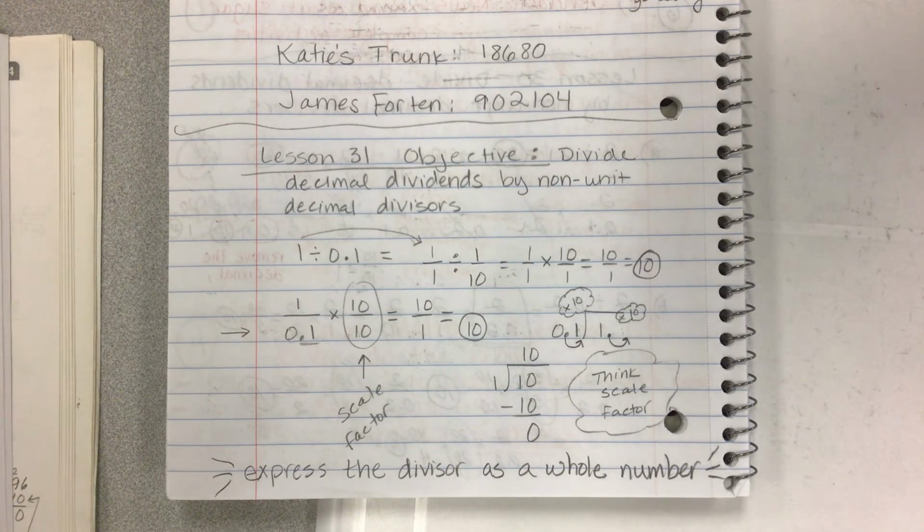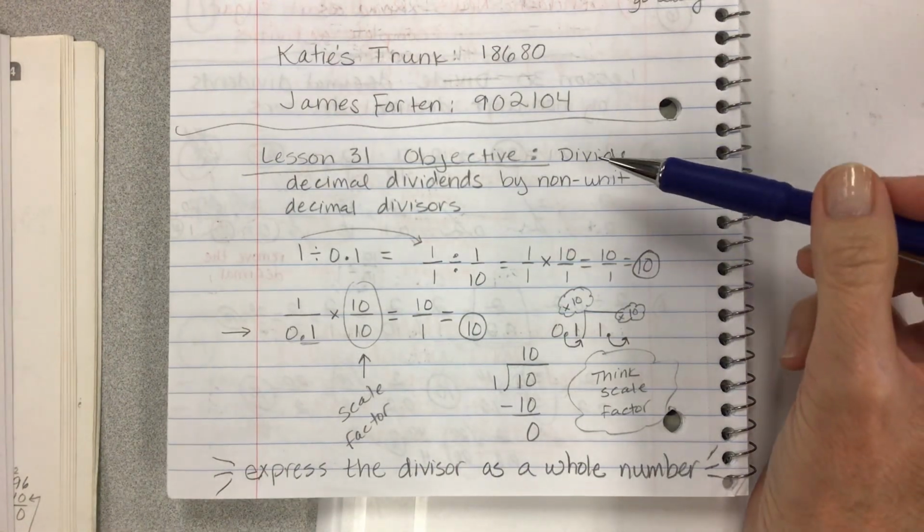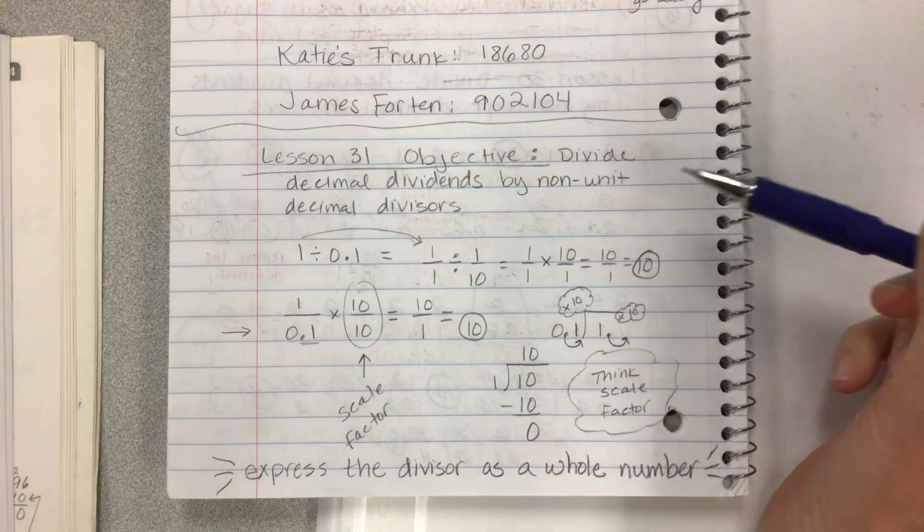We are super close to the end of Module 4 and we have learned so much. We're going to continue with the really big important lessons. Today, lesson 31 is as big as they get. Divide decimal dividends by non-unit decimal divisors.